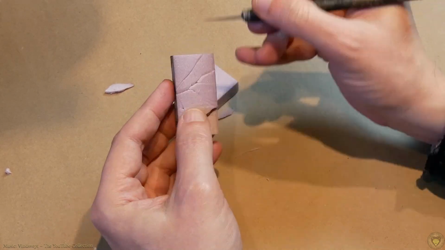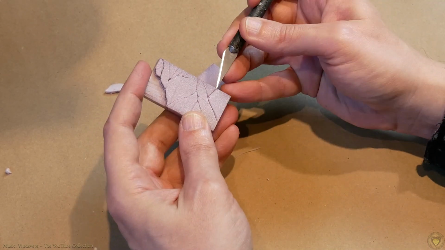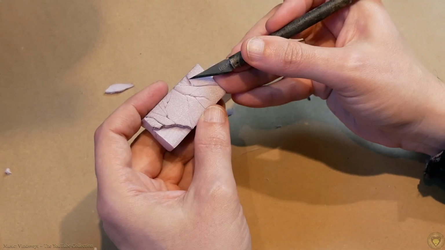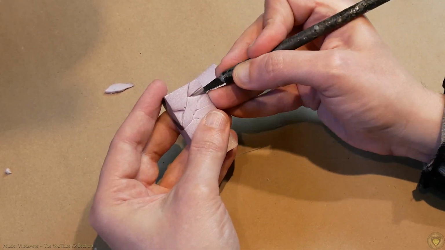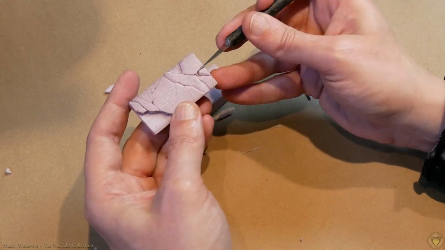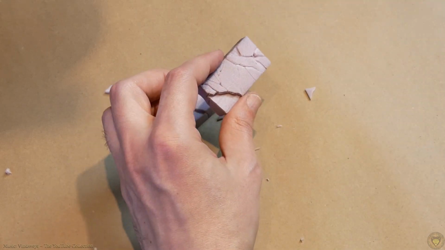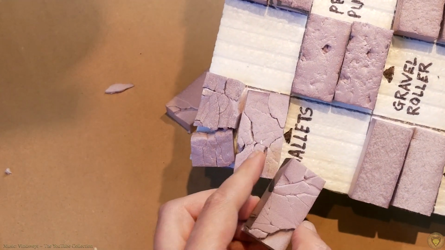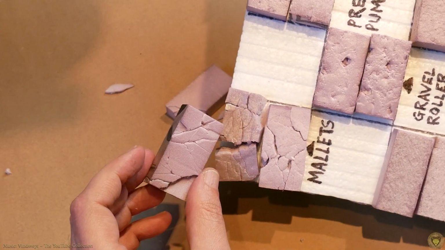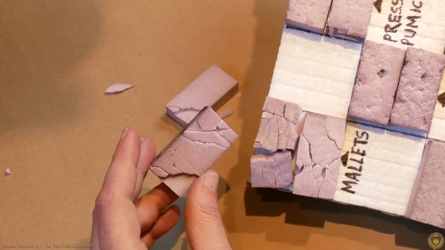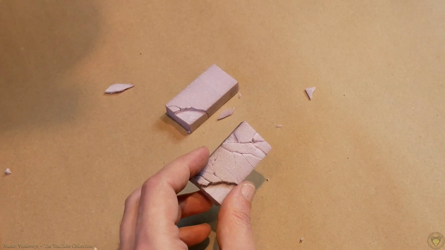Another way you can do this is you apply pressure with one side of your blade and actually tear the foam, and that gives you another sort of nice little hairline fracture. Now you can see the difference between really natural fracturing that happens with hammering versus hand-drawn. It's a stylistic choice, really.